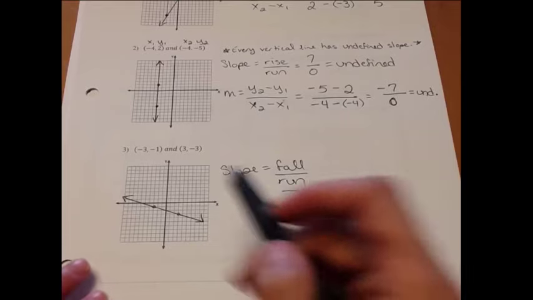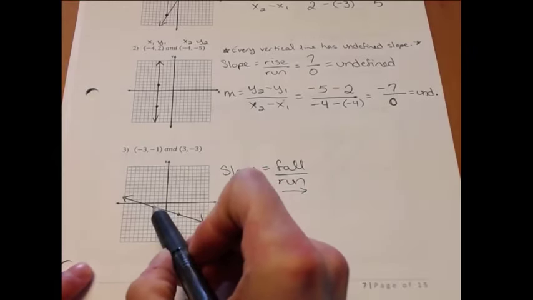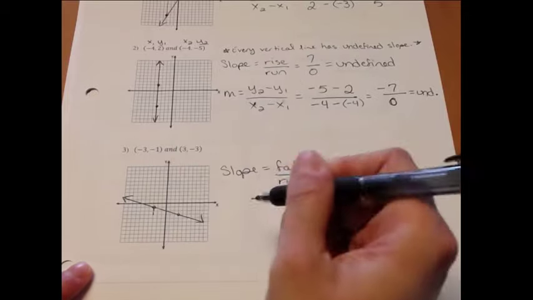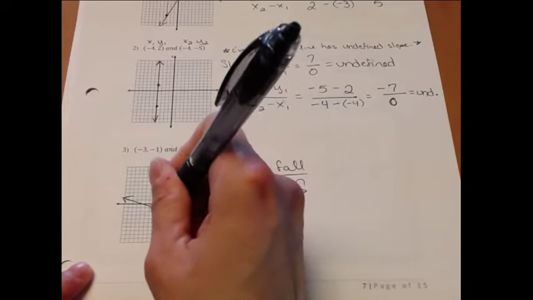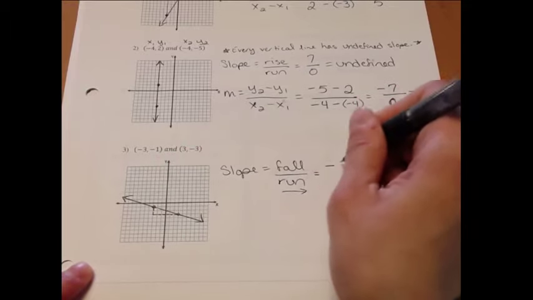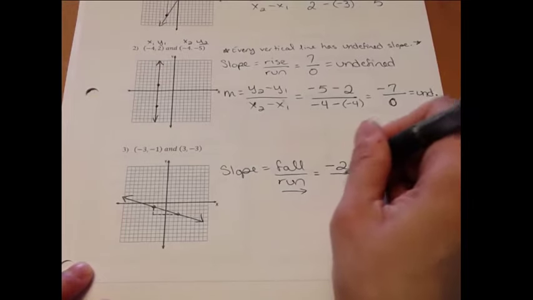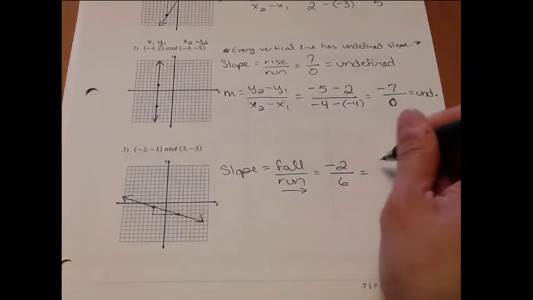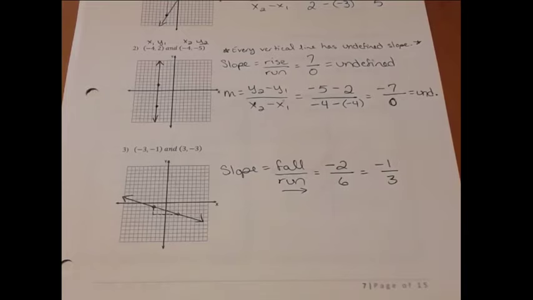Okay? So let's see. If we're going to move from our first point to our second point, we're going to end up falling 1, 2 units, and we're going to run 1, 2, 3, 4, 5, 6. So we fell 2 units and we ran 6. Anytime we have a fraction that can be reduced, we must reduce it. So the slope is actually -1/3. So nice job, guys. Nice job for all of those -1/3 submissions.